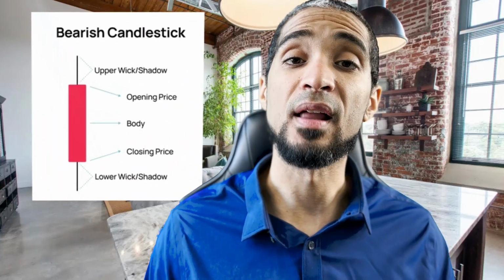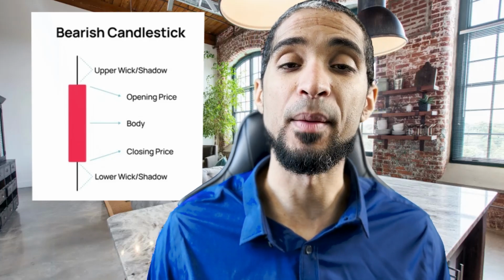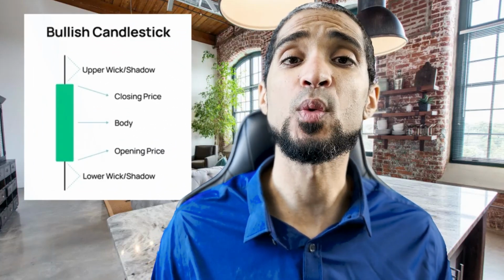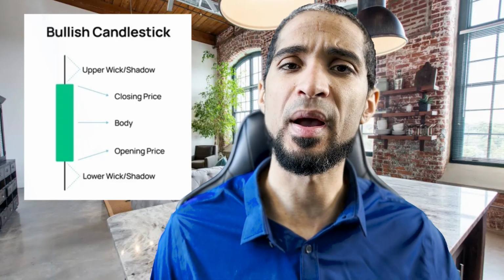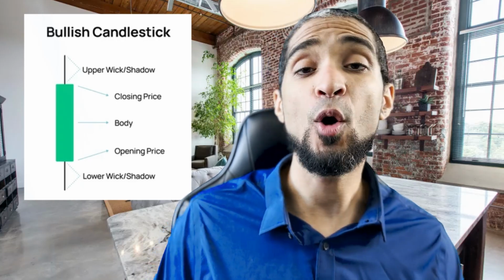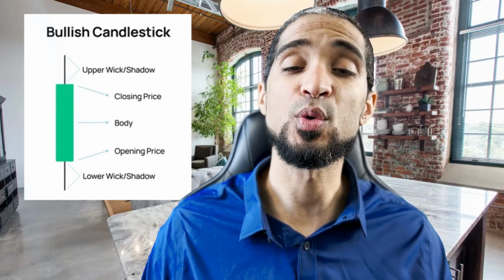The wicks, the thin lines above and below the body, show the highest and lowest point that price was at during a given period. These are areas that price did not close. A long upper wick means price went up and then was pushed back down, showing seller strength. A long lower wick means price went down but then was pushed back up, showing buyer strength. The open and close is important. These levels tell us where price started and ended during the candlestick's time frame. The relationship between open and close is crucial in understanding momentum and trend direction.